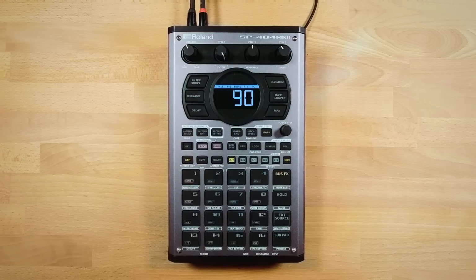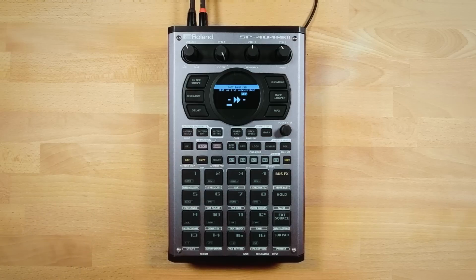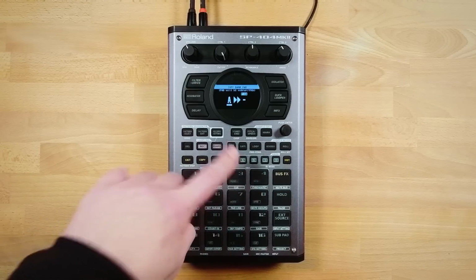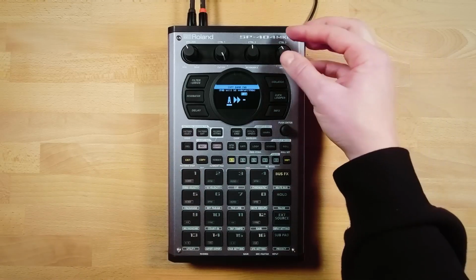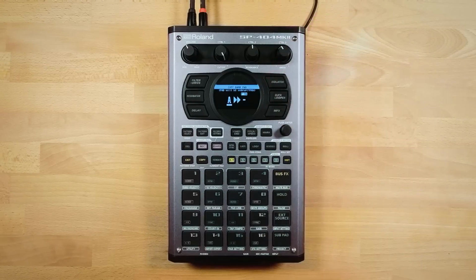You can now also copy entire banks to new projects. Here I'm going to copy these sounds to another project. To copy a bank, press copy and exit. Choose your bank to copy. I'm going to copy bank A. Now you can use your C3 knob to choose where you're going to copy to. I'm going to copy to project 6 again.